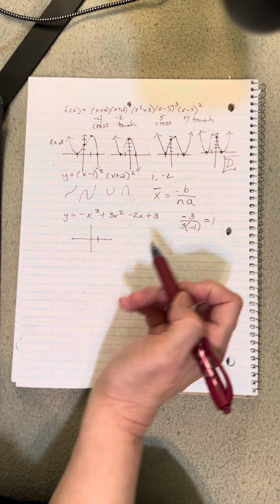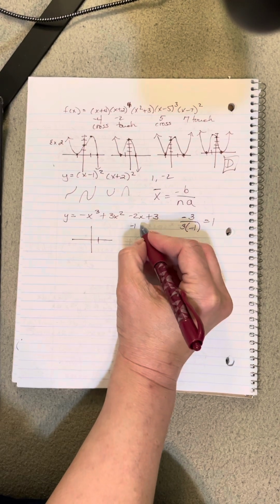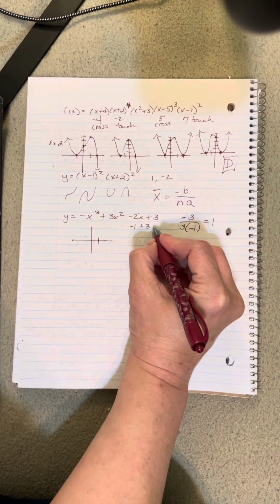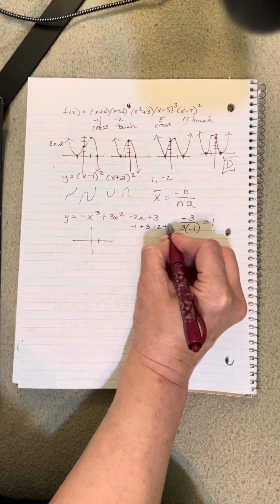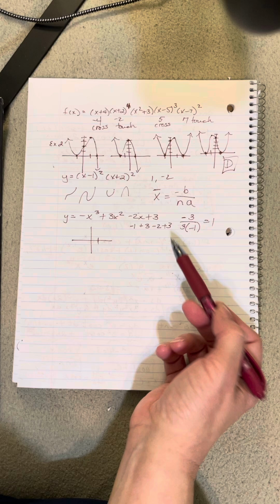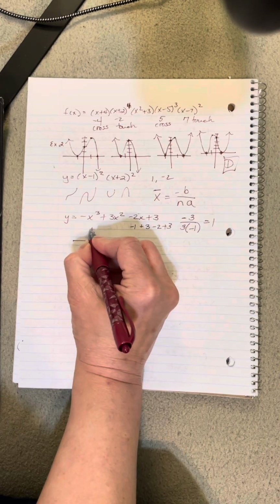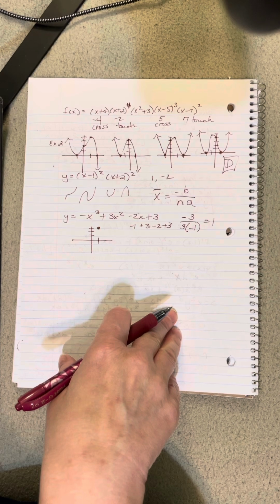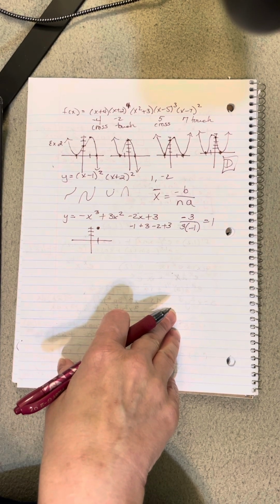So 1 cubed, that's negative 1, plus 1 squared is 1 times 3 is 3. Negative 2 times 1 is negative 2, plus 3. So 2 minus 2 is 0. So 3 is the dot there at 1, 3, which should be about the middle of the graph.